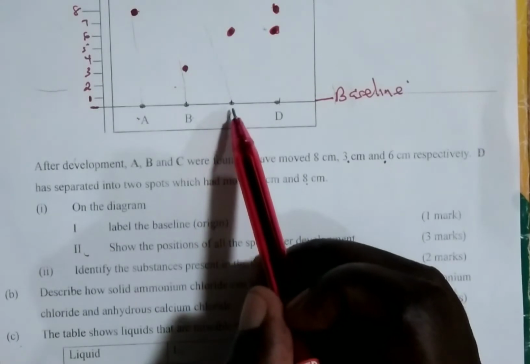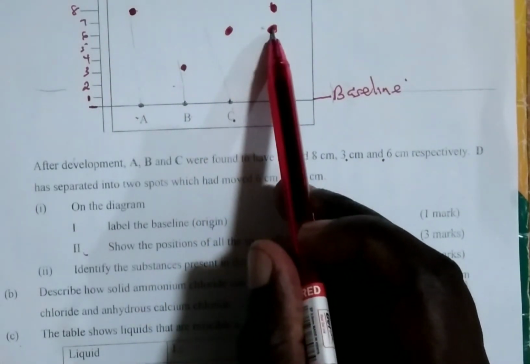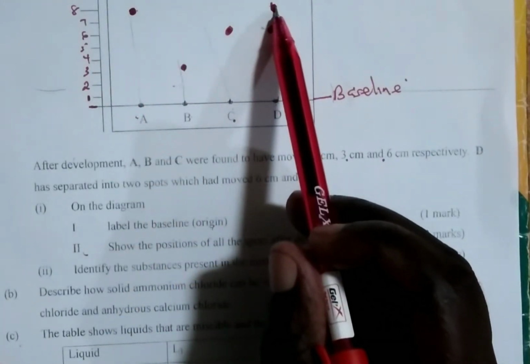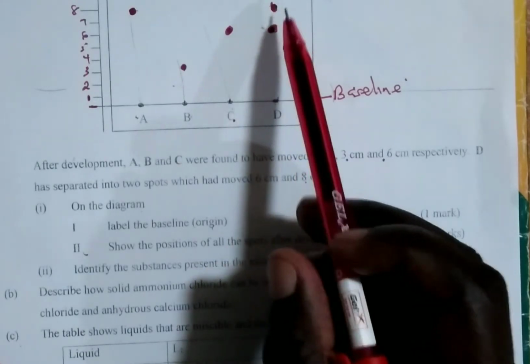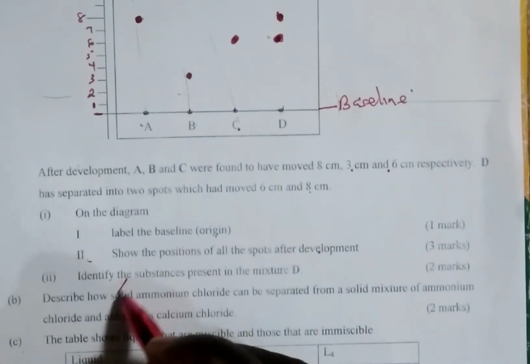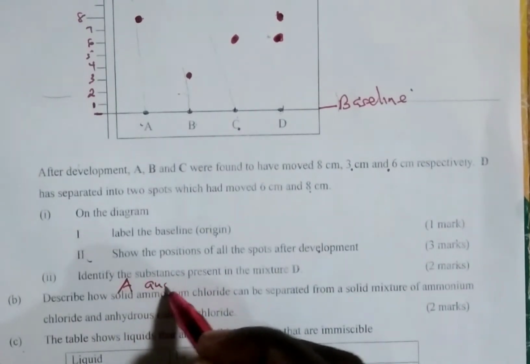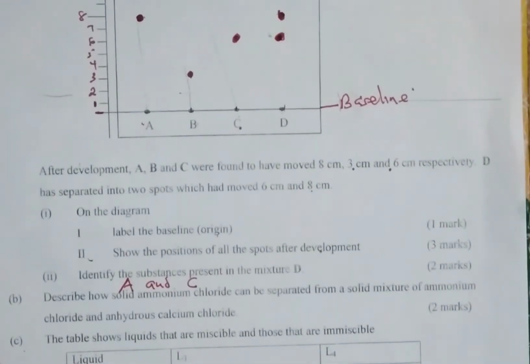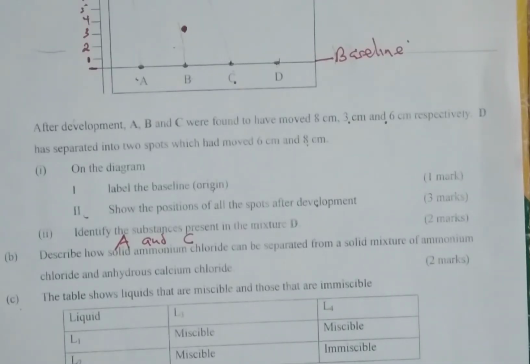We have already seen that C moved the same distance as one of the spots in D, and A has moved the same distance as the other spot in D. That means we have substances A and C which are contained in D.